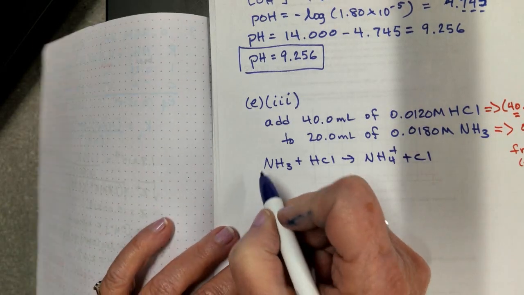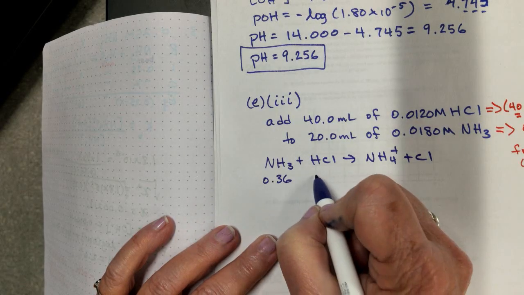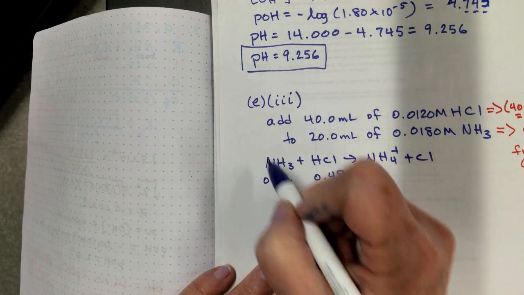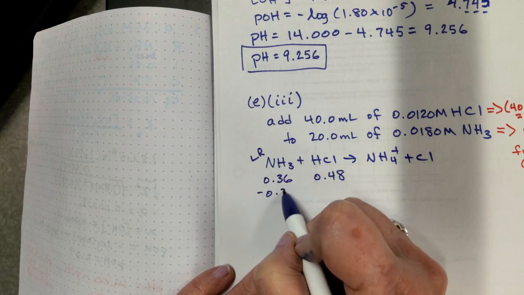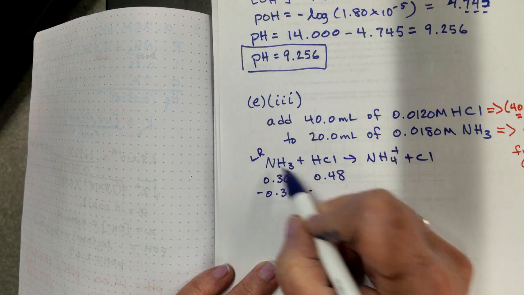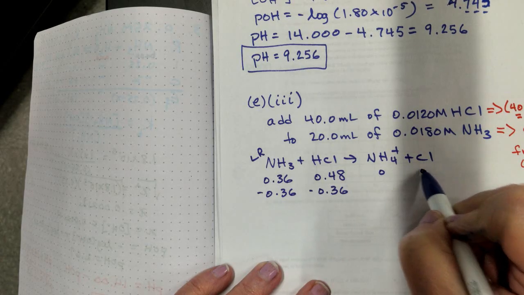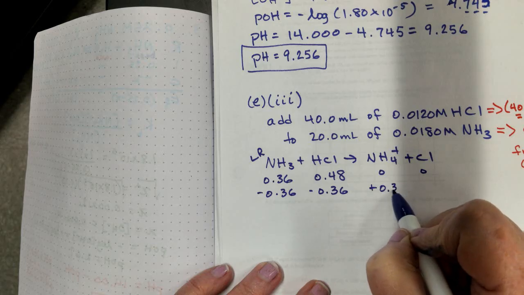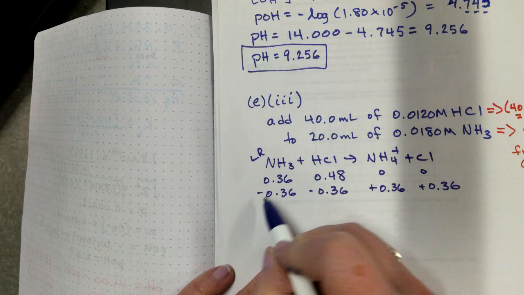And if you want to think about it, you have 0.36 of this, you have 0.48 of that. So this is my limiting reactant now. Use all of that. It's a 1-to-1 mole ratio, so we're going to use that much of that. I didn't have any of that there to begin with, and so I make 0.36, and I make 0.36. But again, this is a spectator.